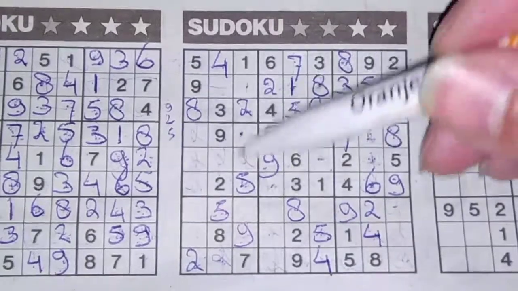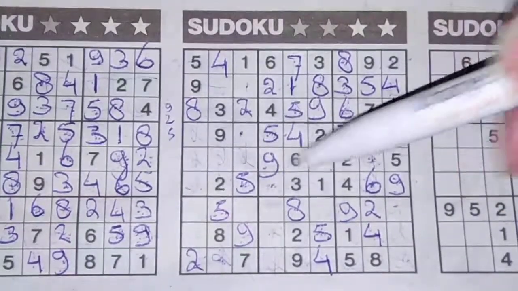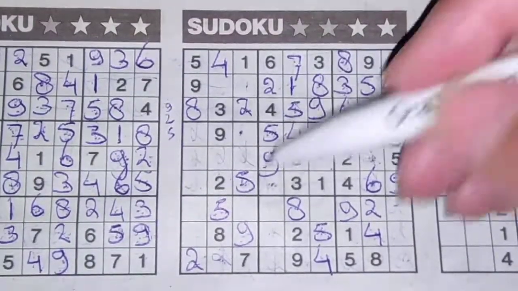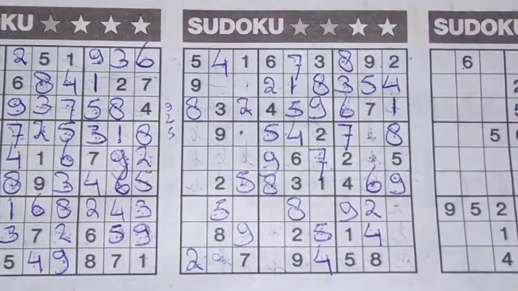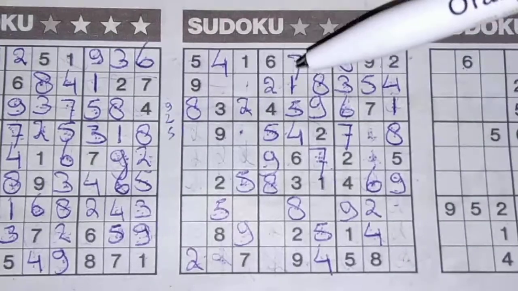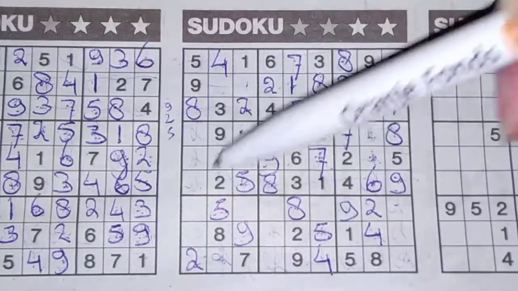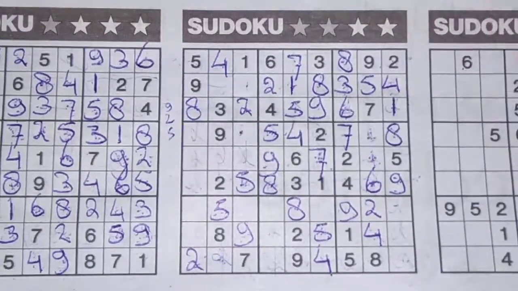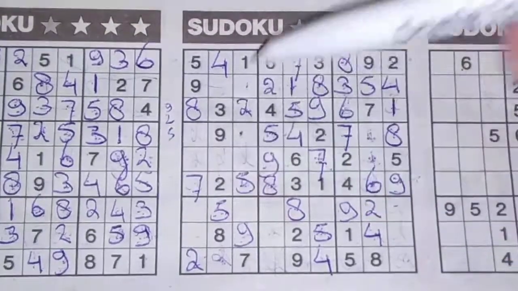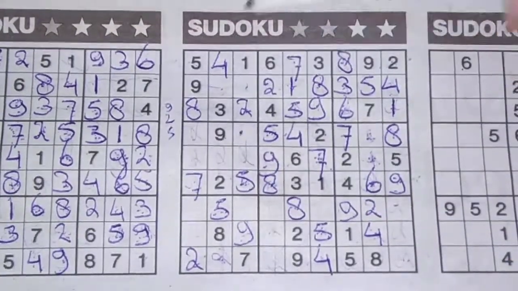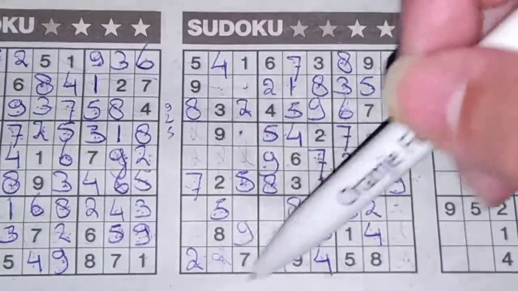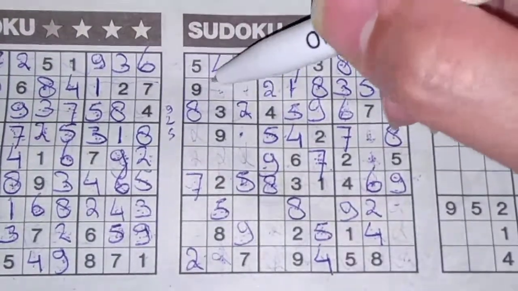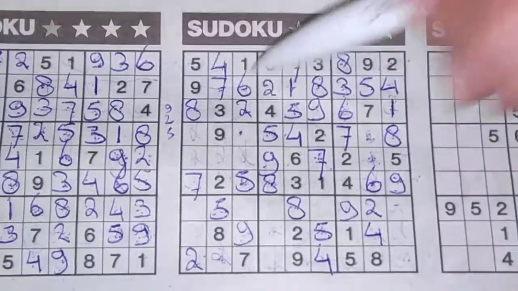2 numbers left in this big square for the numbers 8 and 7. We have an 8 there, no 8 there. 8 should be here, and the 7 goes there. One number left in this row for the number 7. 2 numbers left in this big square for the numbers 7 and 6. We have a 7 there, no 7 there. 7 should be here, and the 6 goes there.